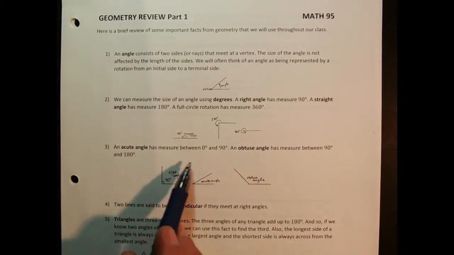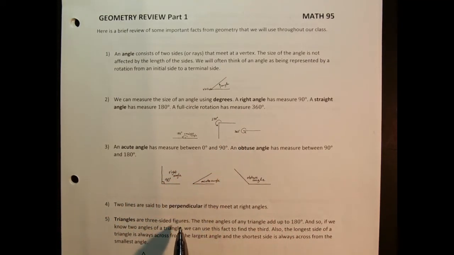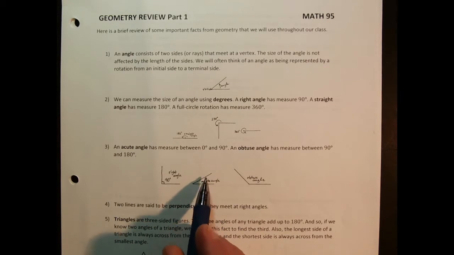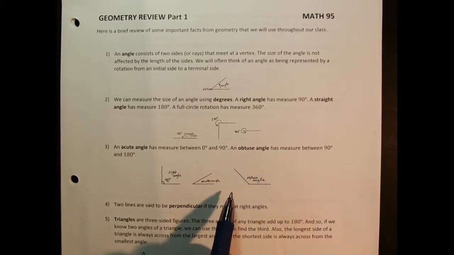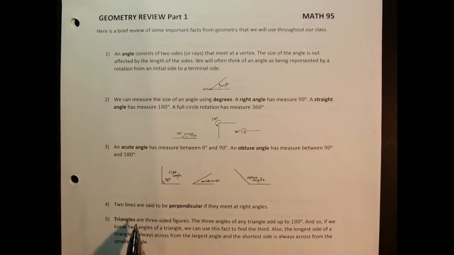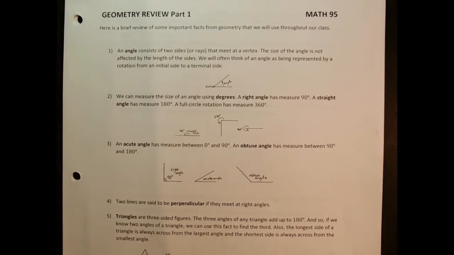An acute angle has measure between 0 and 90 degrees. An acute angle is narrower than a right angle. It's kind of pointy and sharp, right? An obtuse angle has a measure between 90 and 180. An obtuse angle is wider than a right angle. Two lines are said to be perpendicular if they meet at right angles.